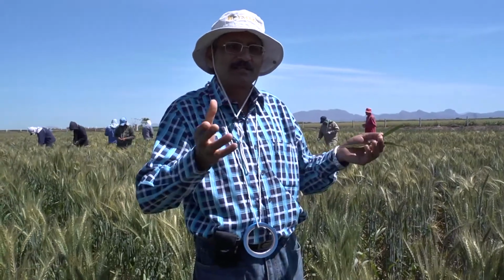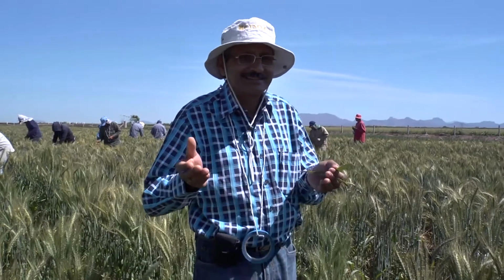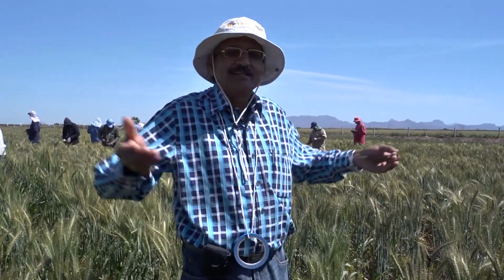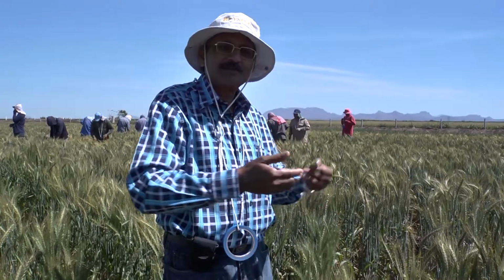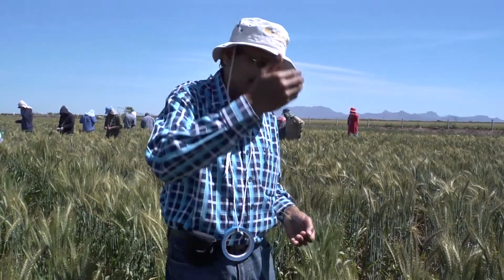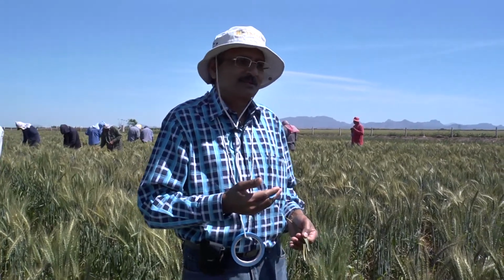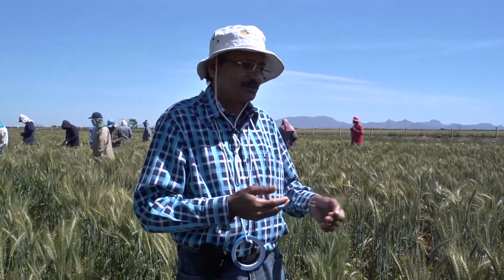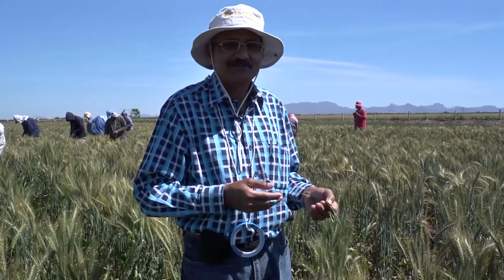We pick parents which do not have the seedling gene or race-specific gene, intercross them, and in the field we select plants which have much lower disease pressure. This principle was very successfully applied for leaf rust here.